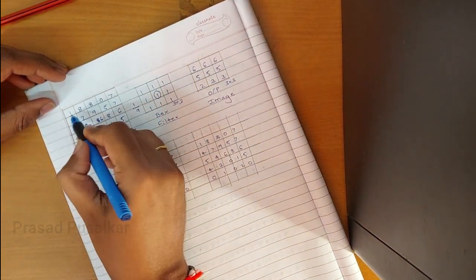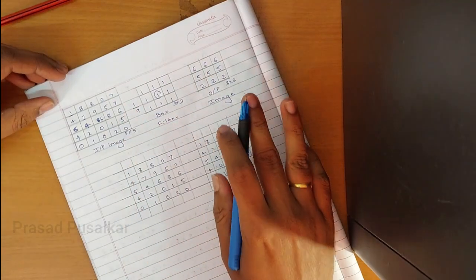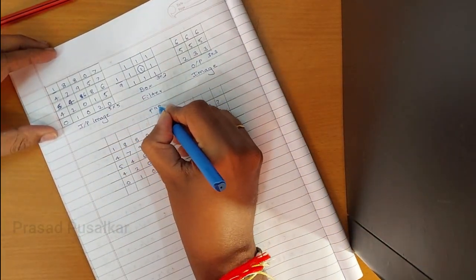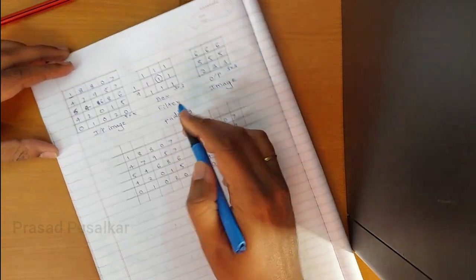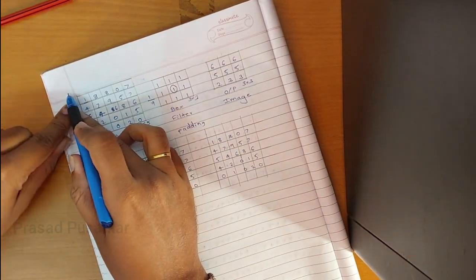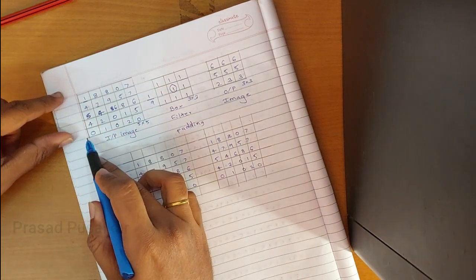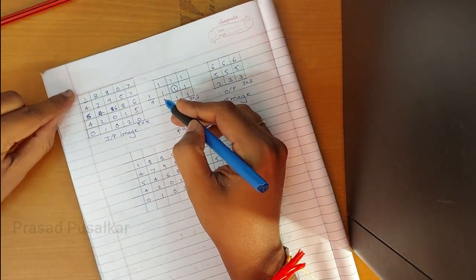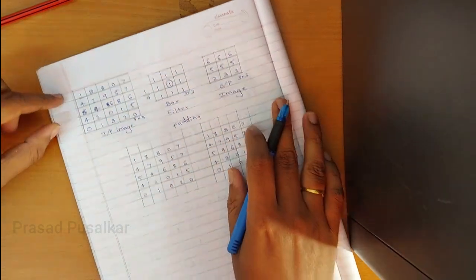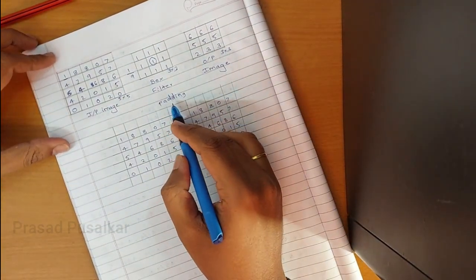So this value cannot start over here. What is the solution for this? The solution is padding. For this value to be placed over here, we need one extra row and one extra column. So for that we need to pad the image.